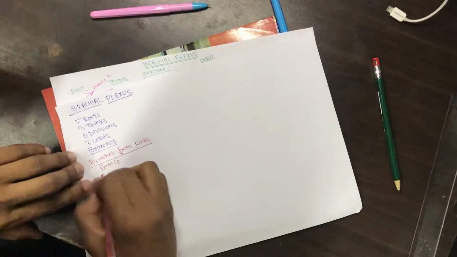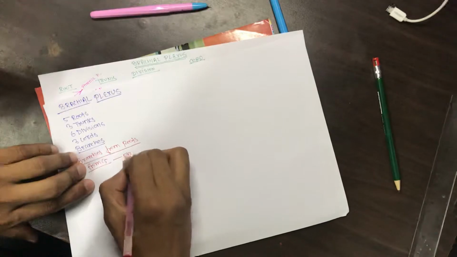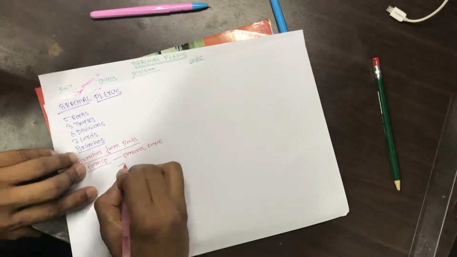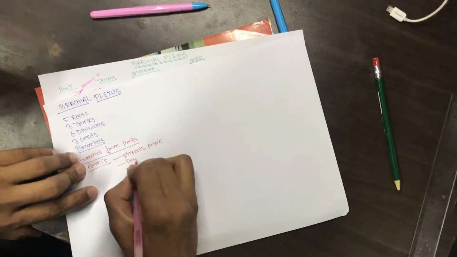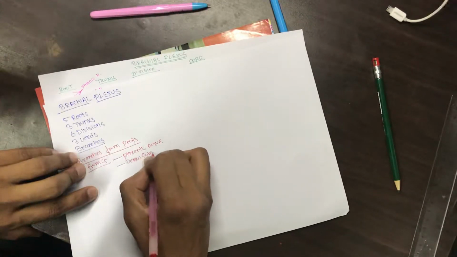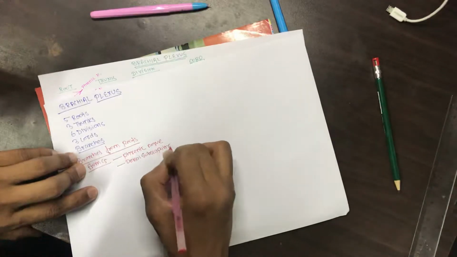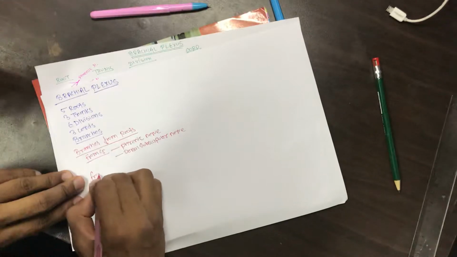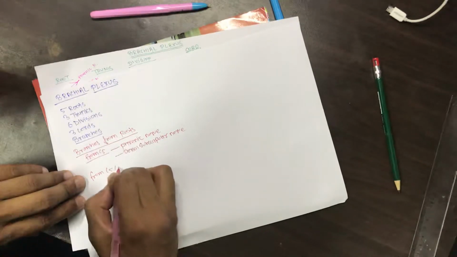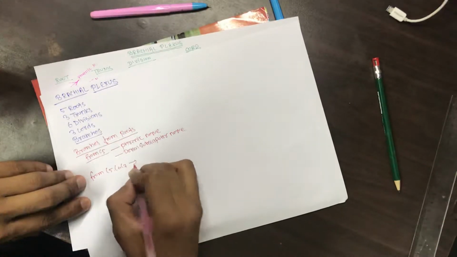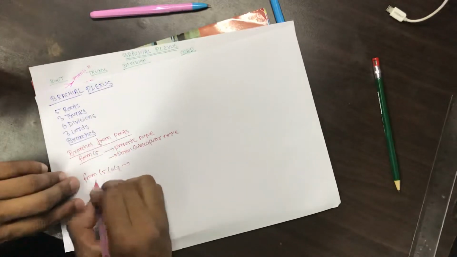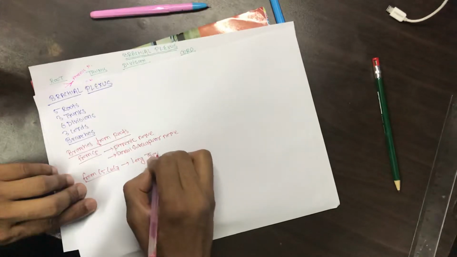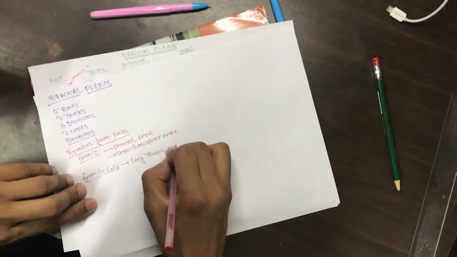From C5 we have phrenic nerve and dorsal scapular nerve, and then C5, C6, C7 give long thoracic nerve.